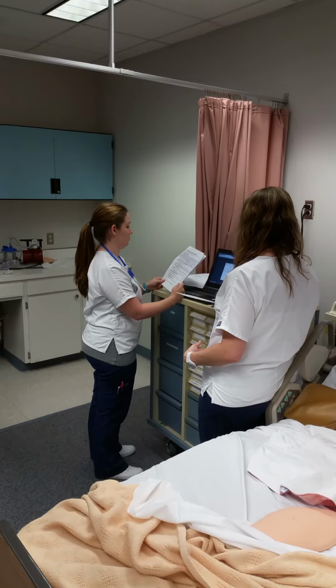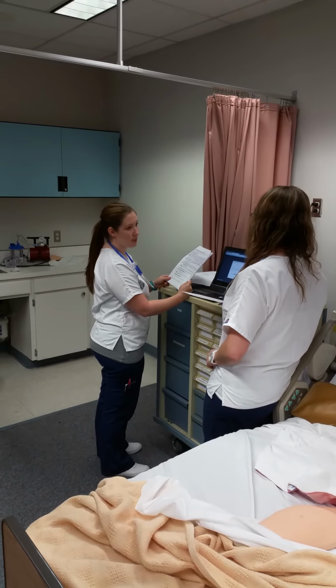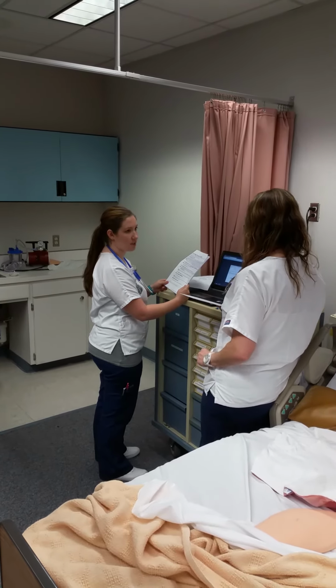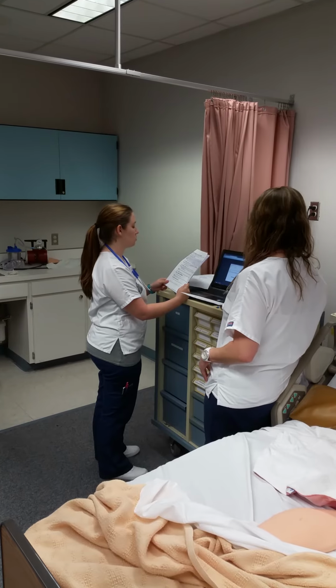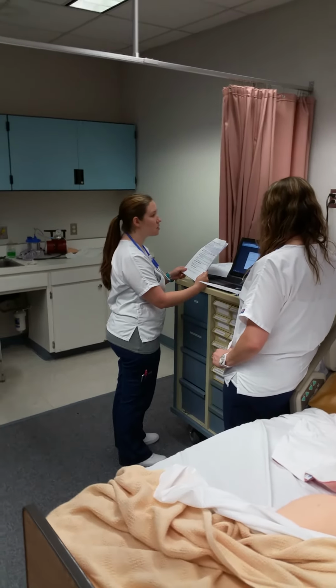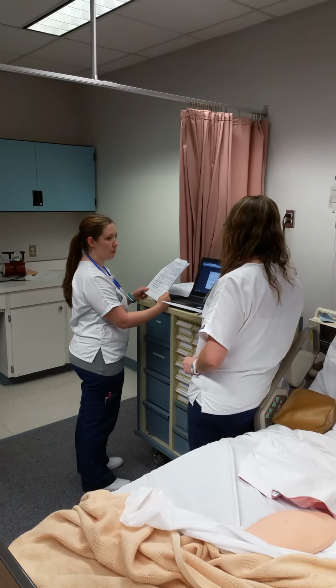And what are the side effects and potential adverse reactions? Hypoglycemia, swelling, anaphylaxis is the big one. Gotcha. And how will you know the medication is effective? If his blood glucose level is controlled without any effects of hypo or hyperglycemia.